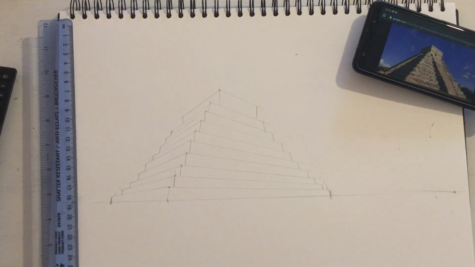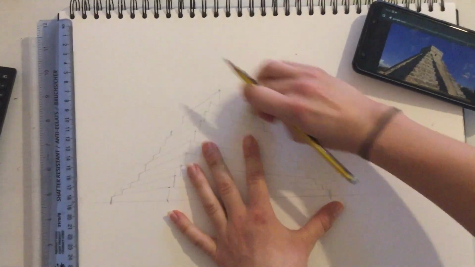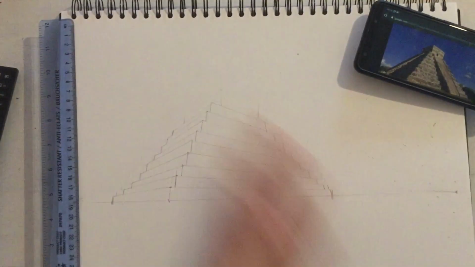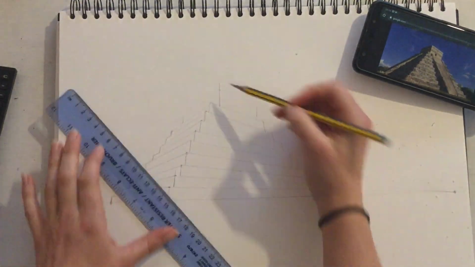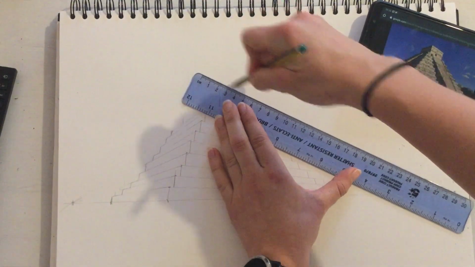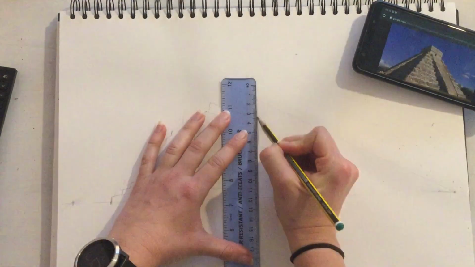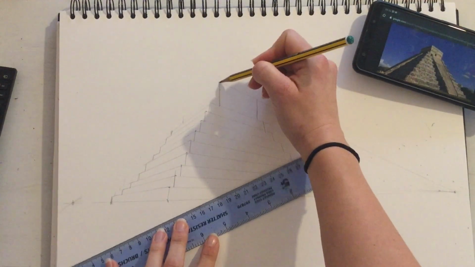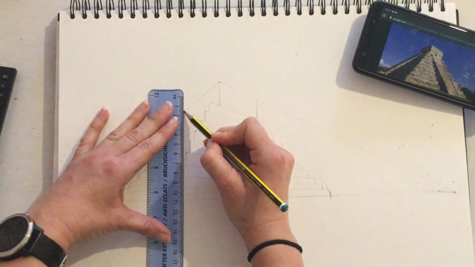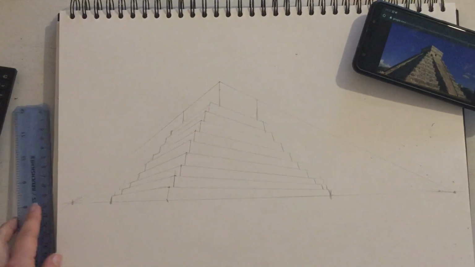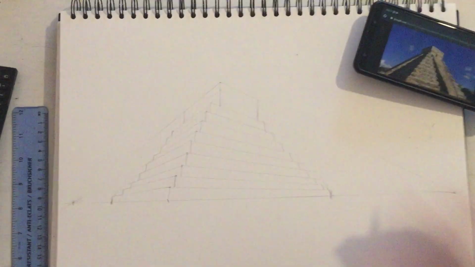I wonder if it needs to be a bit taller. I think I'm going to make it a bit taller. Let's take that out. Make that a bit higher. There we go. Right, vanishing point. Draw in the side. Vanishing point. Draw in the side. Brilliant. Happier with that now.